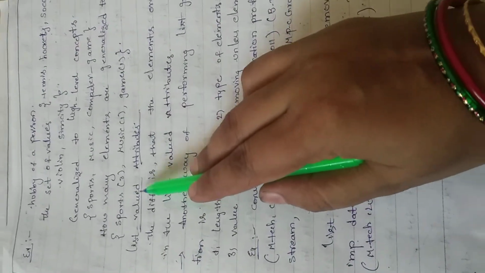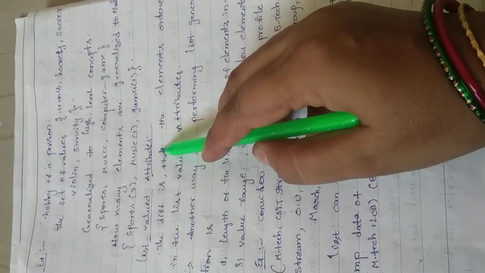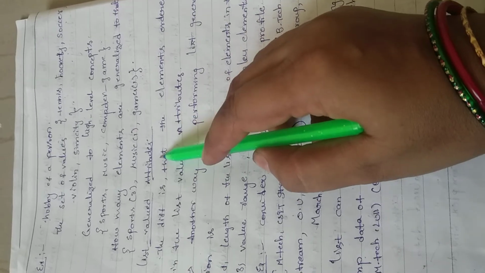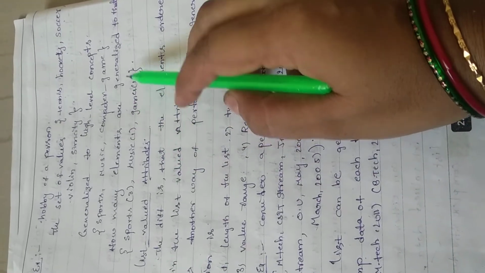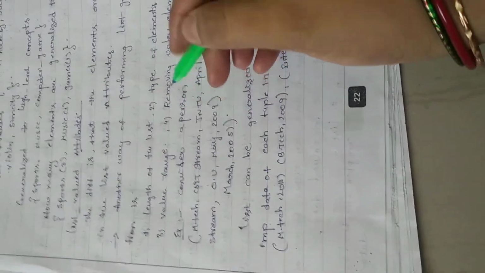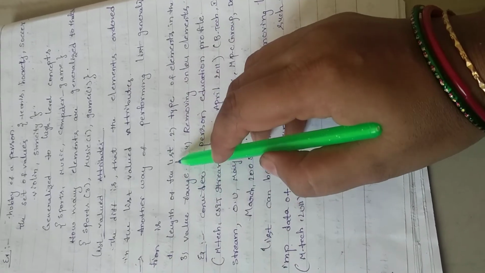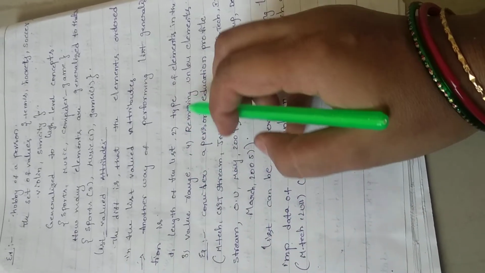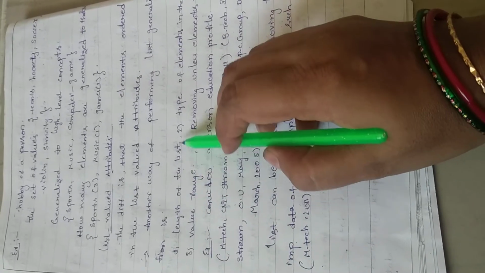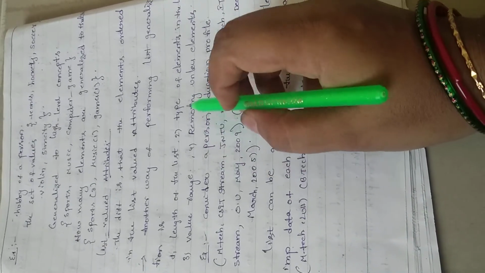Next one is list of values. The difference between set of values and list of values is, in a list of values you can follow the order, but in a set of values we cannot follow the order. So for a list of values, first we have to find out the length of the list. What are the types of elements used in the list? What are the range values? In this list we can also remove the useless elements.